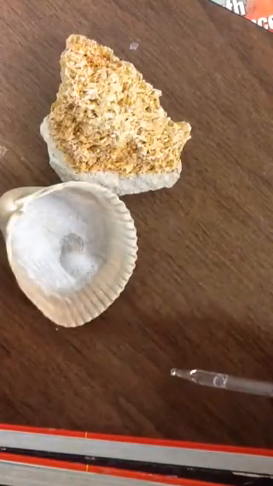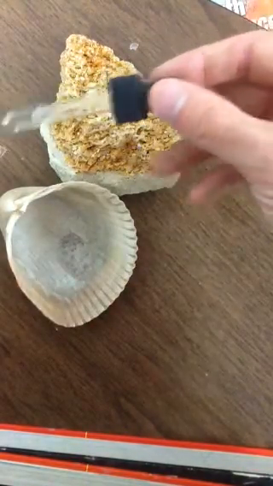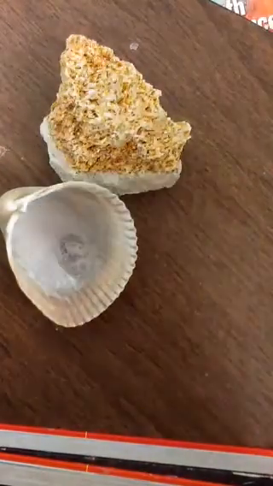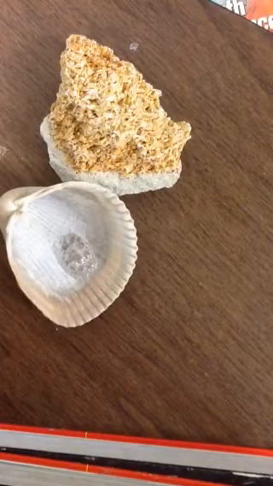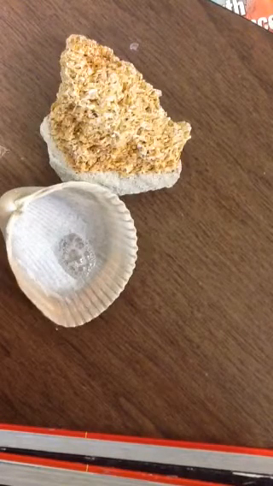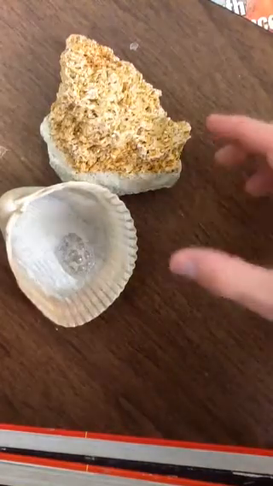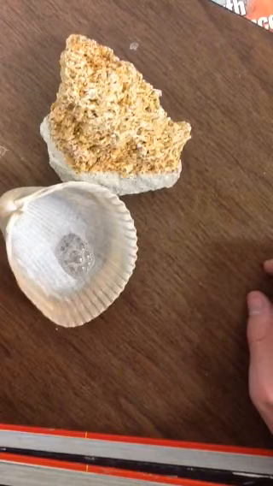Okay, so you can see fizzing right away. Let's test to make sure that these are actually seashells in Coquina. Let's put a drop of HCl. You can see fizzing there as well. So the mineral that's in Coquina is the mineral calcite, and Coquina is just a bunch of seashells smashed together and stuck together to make a rock.